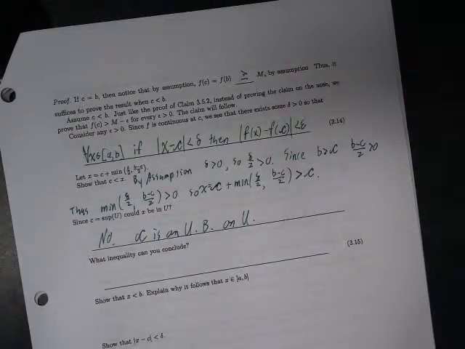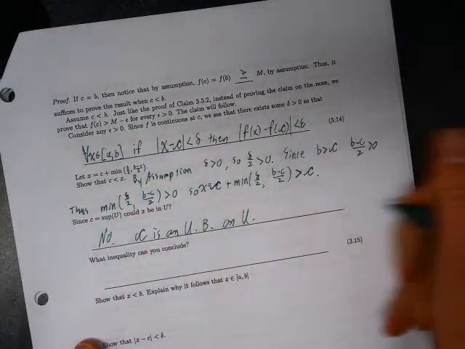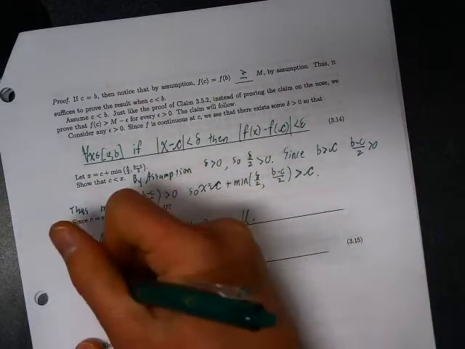So if x is not in U, what can you tell me about f of x? So it's greater than m.